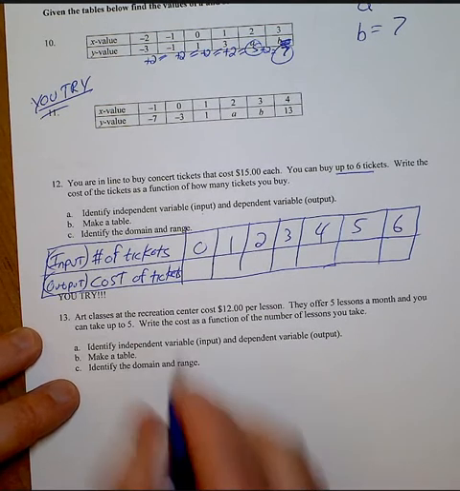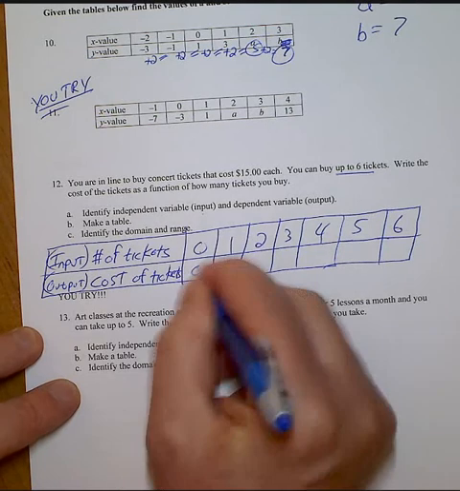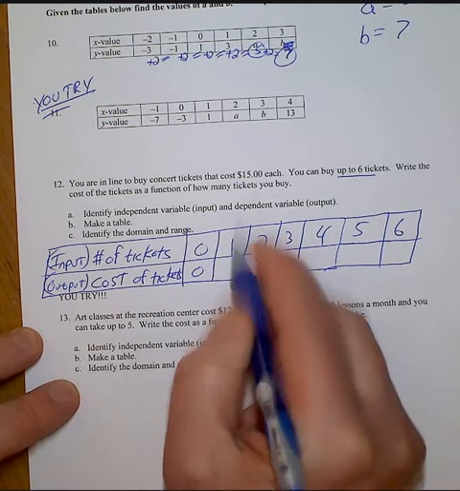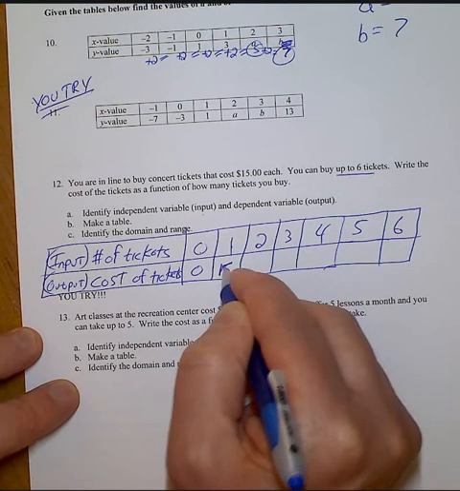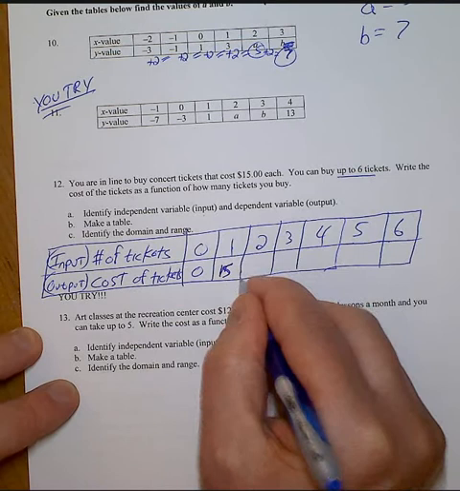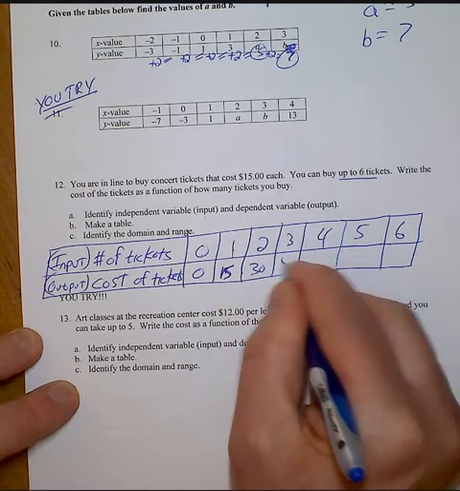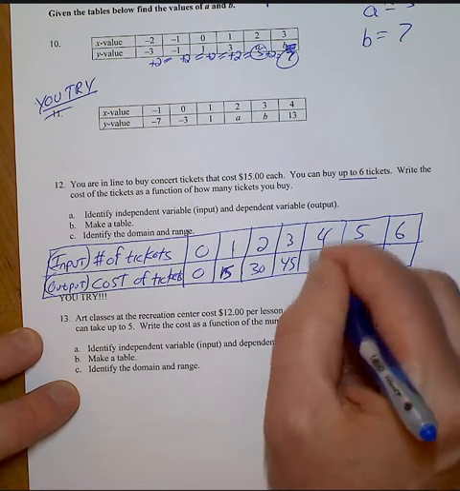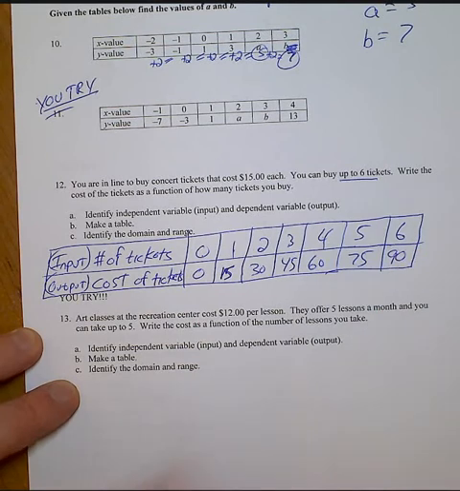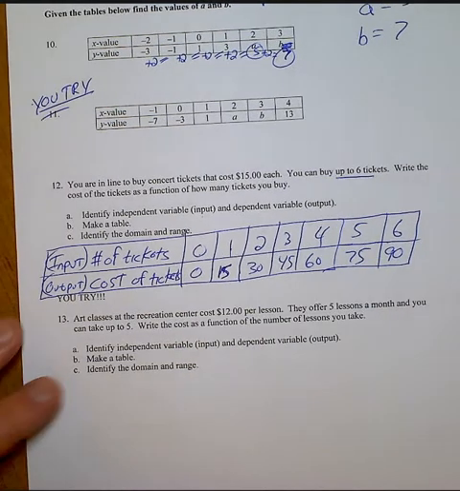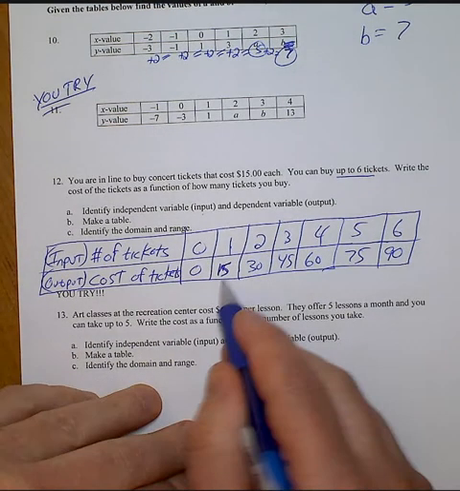Well, my input, my independent variable. If I buy 0 tickets, what's the total cost? 0. If I buy 1 ticket, well, it costs $15. So 15. If I buy 2 tickets, 2 times 15 is 30. If I buy 3 tickets, 3 times 15 is 45. If I buy 4 tickets, $60. If I buy 5 tickets, it's 75, and 6 tickets is $90. Okay? So independent and dependent variable.